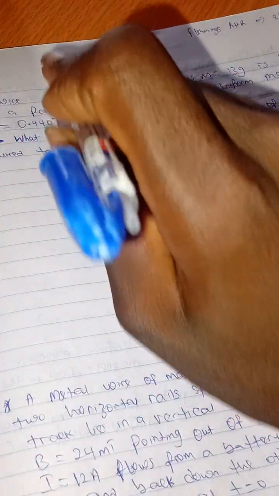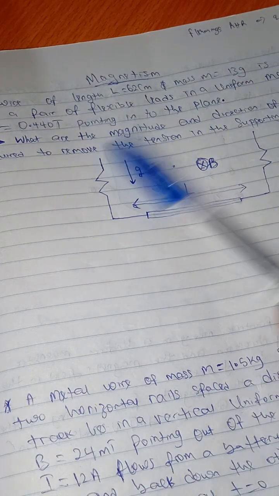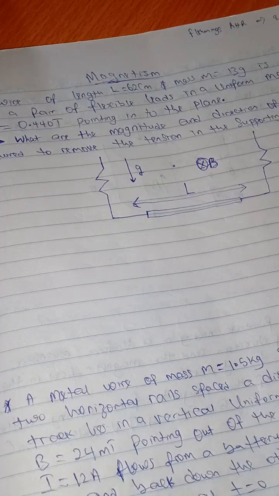Whenever you see the tail star, it's going inward to the page. So that is the direction of the magnetic field. Let's leave this question for now. Magnitude, I want to base on the direction now.